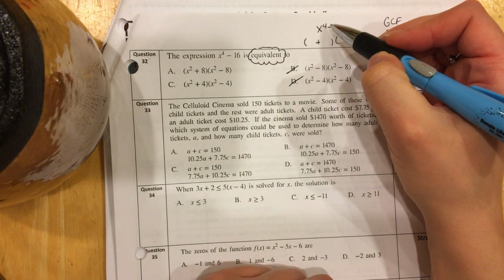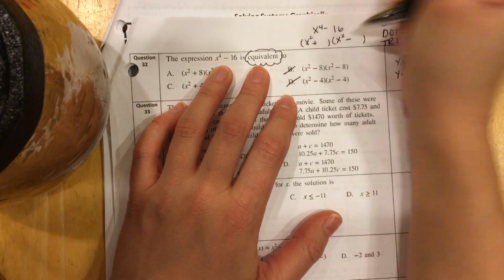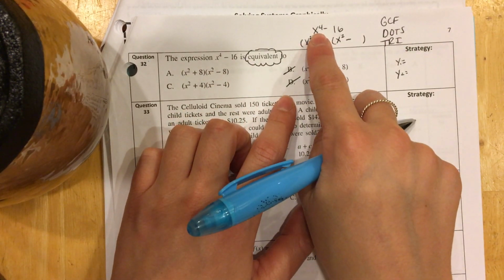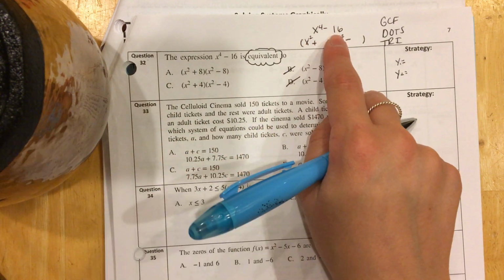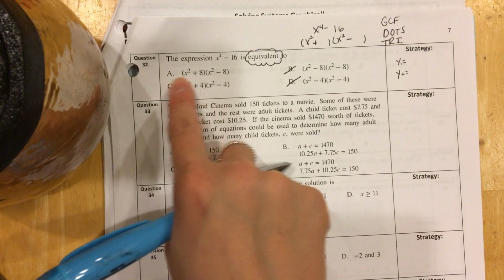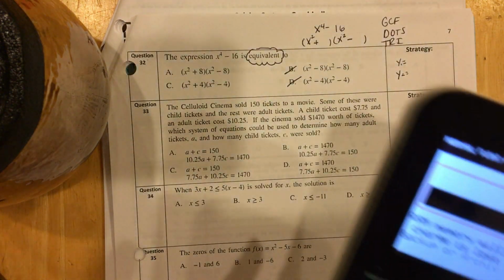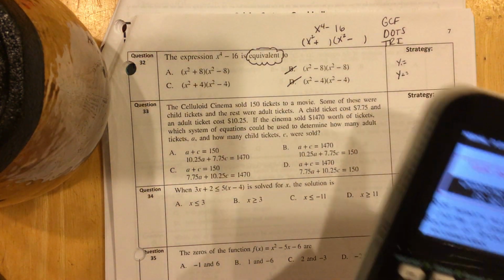The way you break up x to the fourth would be x squared times x squared. You always ask yourself what times itself is going to give you x to the fourth, and then what times itself is going to give you 16. A lot of kids mess this one up, and they do so by picking A. They say 8 and 8, but 8 plus 8 gives you 16, not 8 times 8.